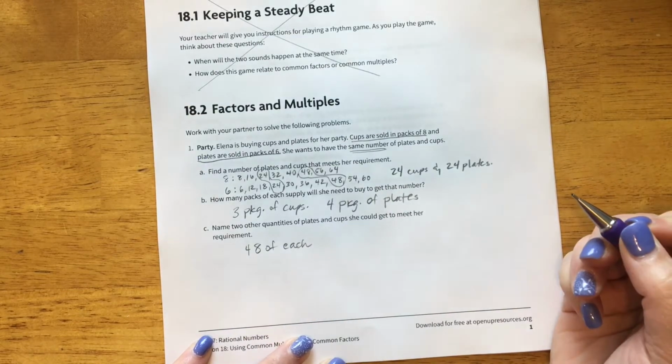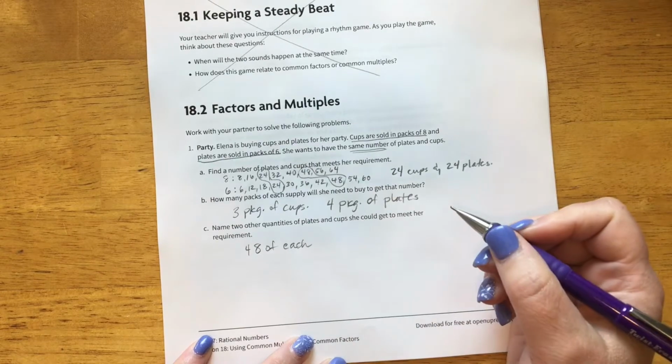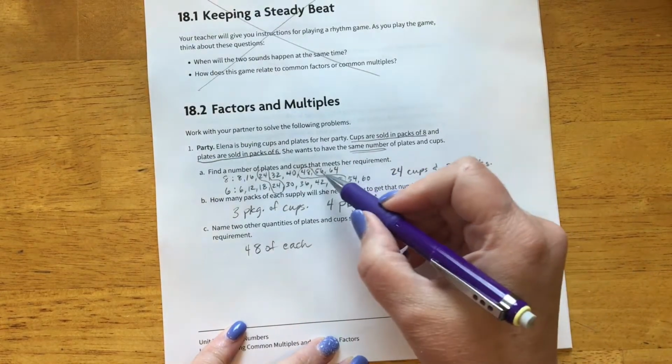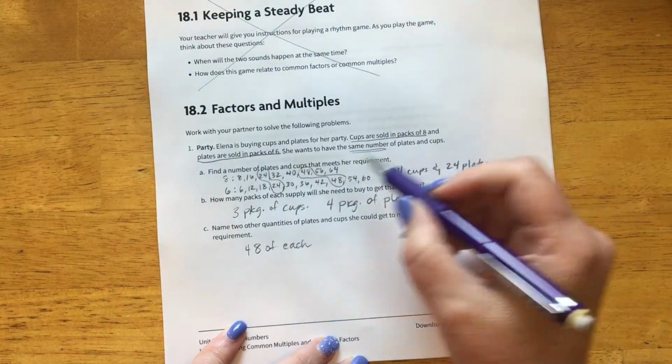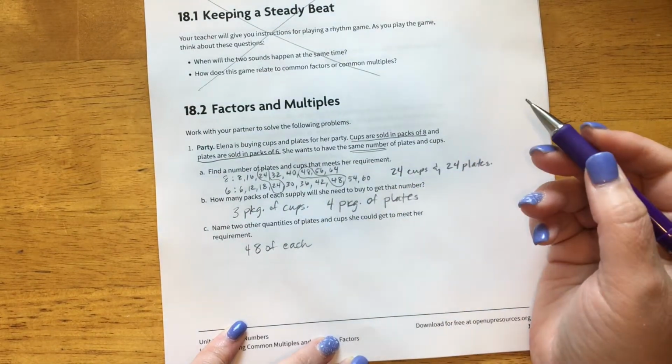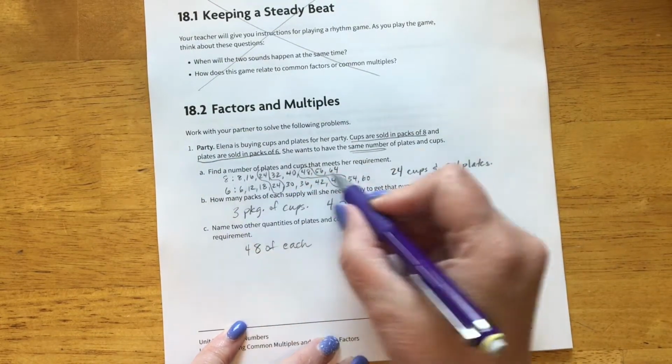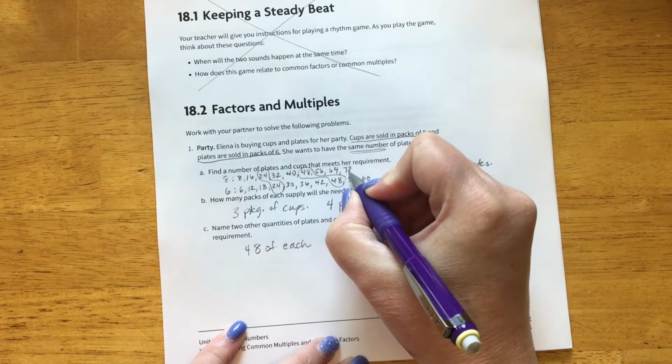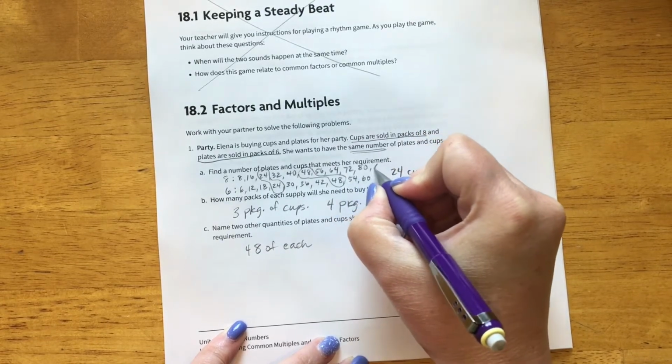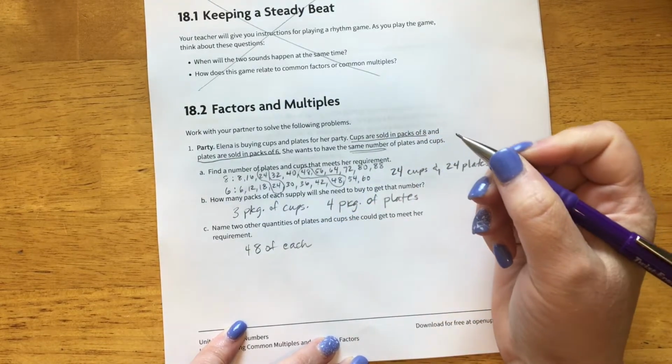But what if she's got 50 people coming? That's not quite enough, is it? So is there another one? Well, we've run out, right? And there's nothing the same yet. So we're going to have to keep going. So 64, 72, 80, 88. Let's see if that was enough.